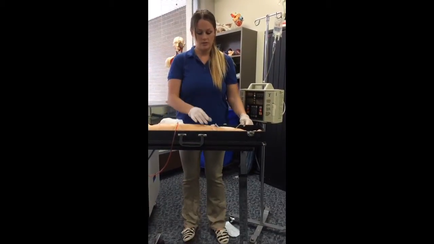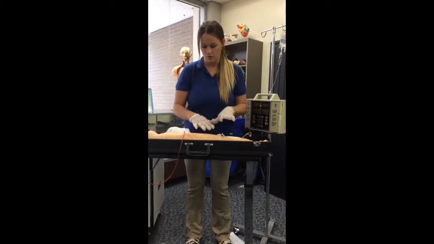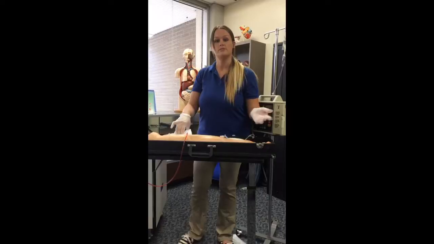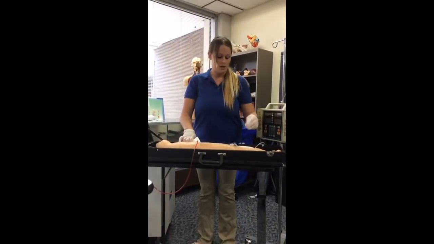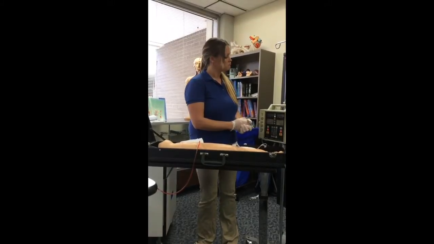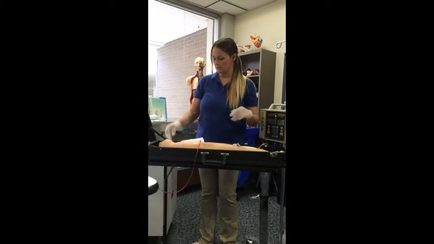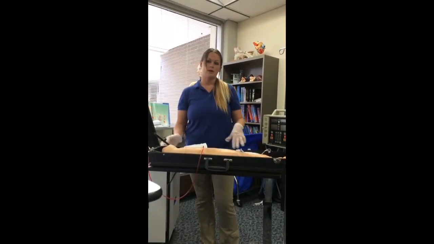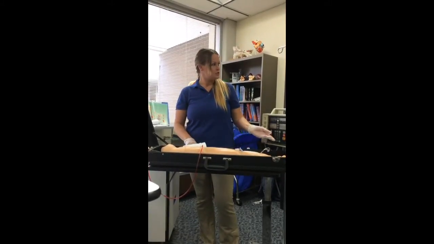Now I'm going to inspect to make sure that there's no redness or swelling or irritation. I'm going to ask the patient the 4 Ps, make sure he's comfortable. Then I'm going to leave the room and tell the patient I'll be back in an hour. And when I come back in an hour, the medication should be over with.